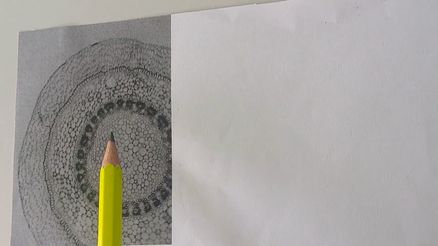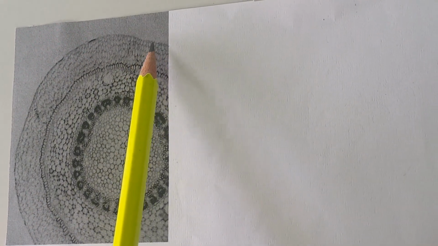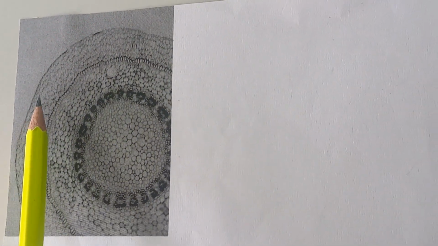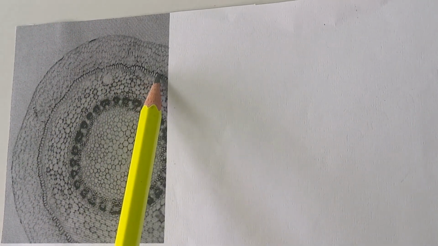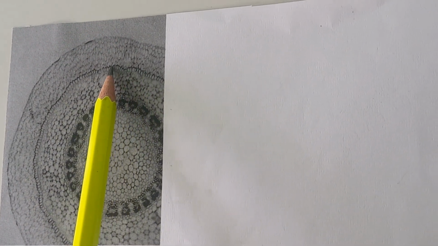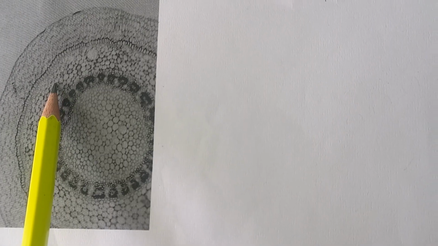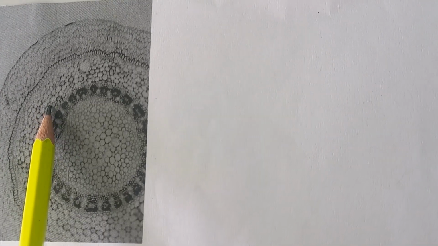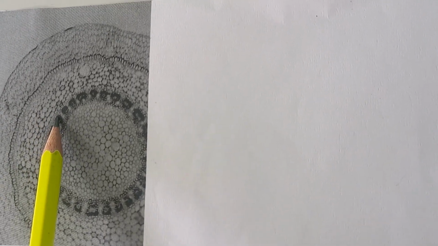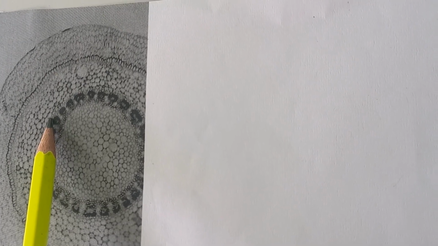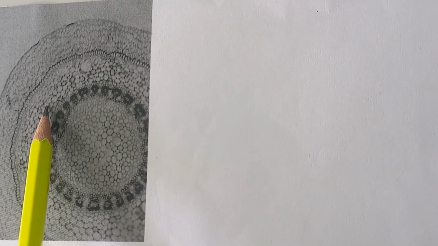So in drawing this, we look at this structure very well. You can see a very thin layer of epidermis. Then you have a layer of cortex. Then you have endodermis with the thickening here of suberin thickening. And then you have this layer, which is pericycle. Very thick layer, many cells thick. But these two layers of cells, also of pericycle, look different.